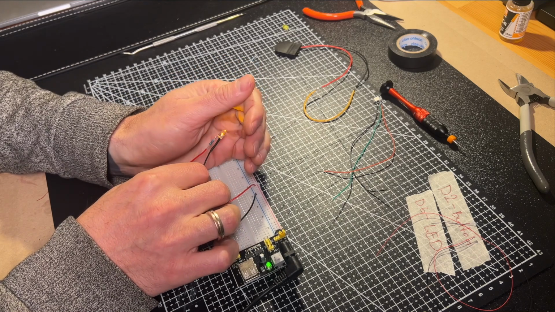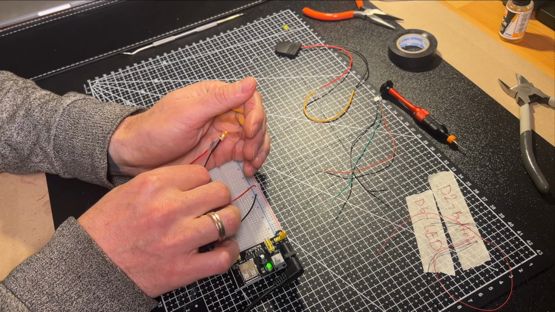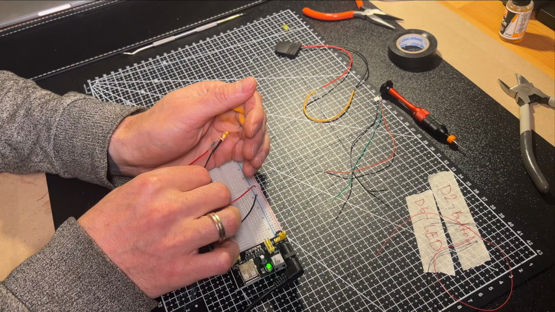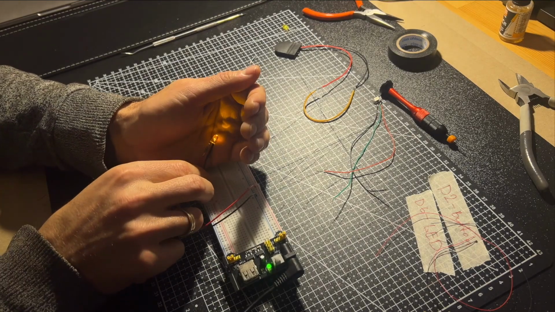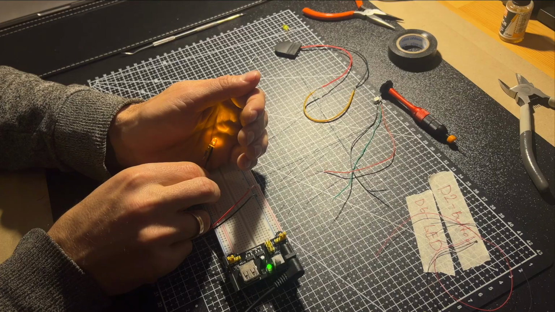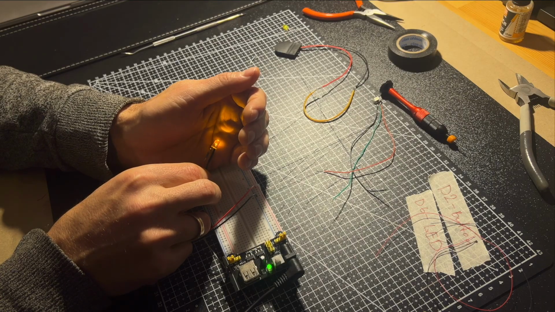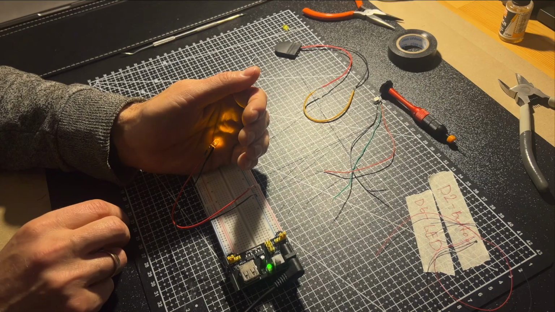It has a kind of flickering mode. I can switch off the light now. It's flickering. So pretty cool to use anywhere.